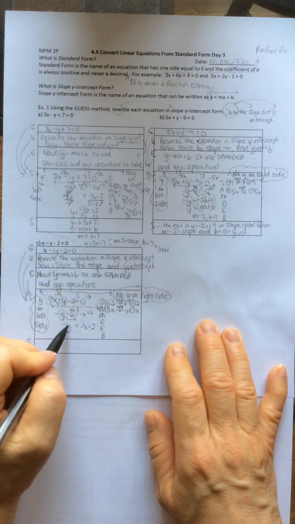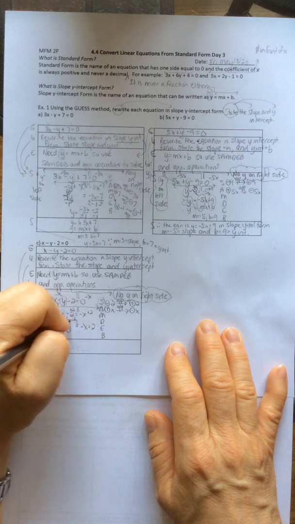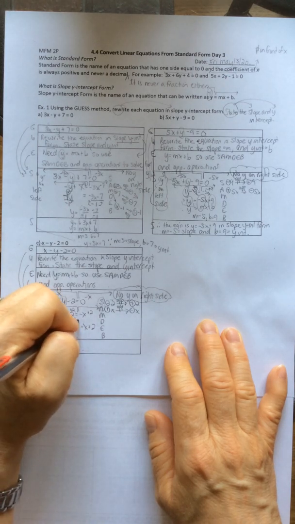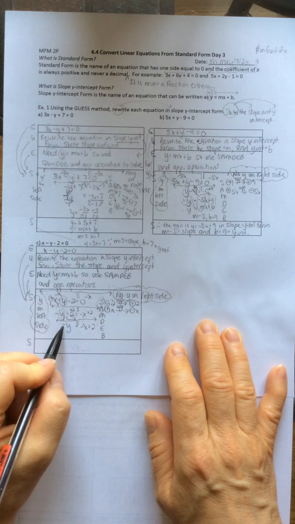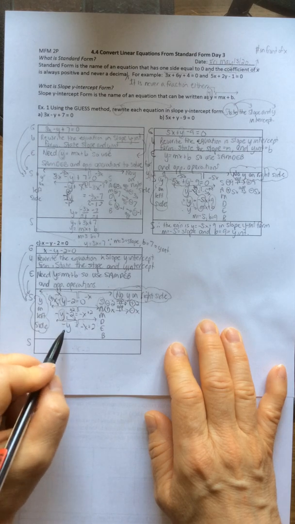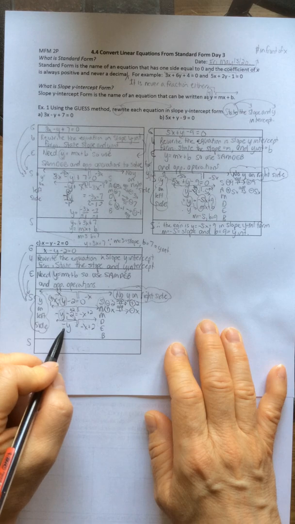Now we understand that this y is on the left side, which is a good thing. Okay, it's following the rule. But we also have to understand that it's got a negative there, which is not exactly like y equals mx plus b. We don't say negative y equals mx plus b. So this negative has to be taken care of.